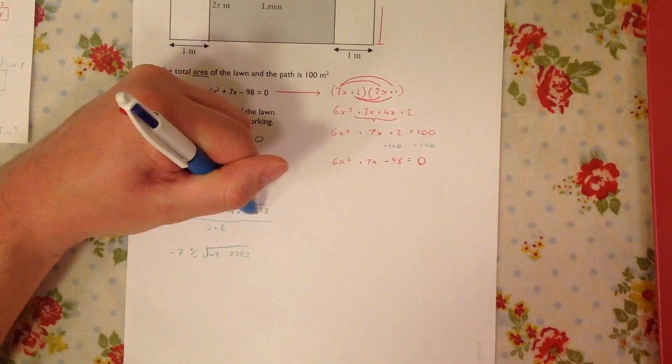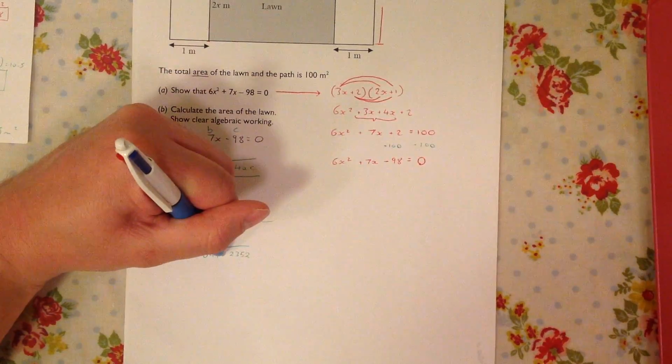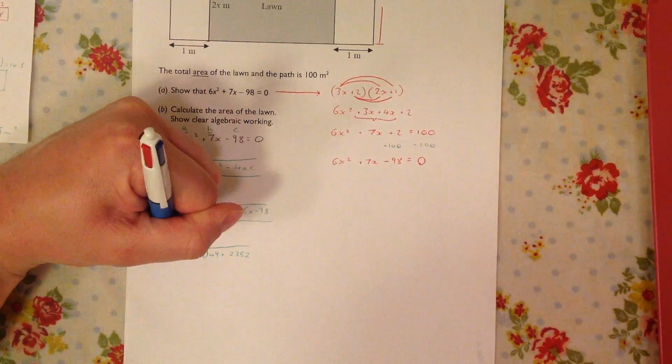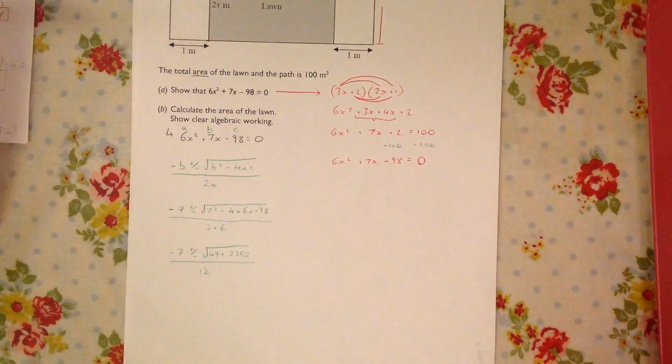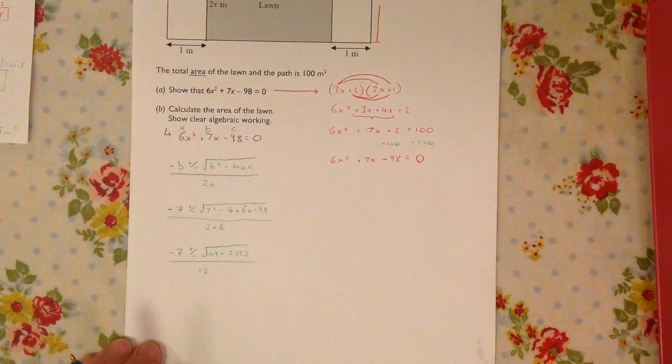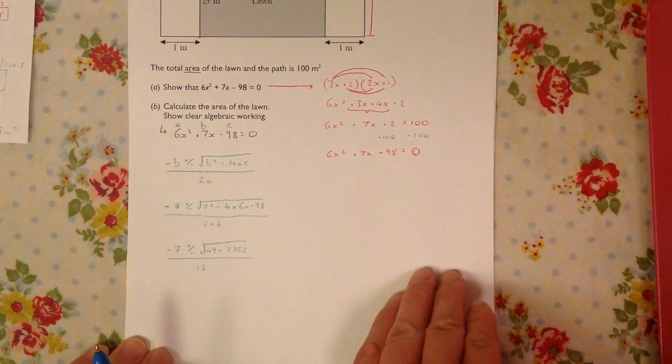And this was negative and this was negative, and 2 negatives make a positive. And all of that's divided by 2 lots of 6, which is 12. So it's looking much more simple now, and it looks like we're nearly there. So let's keep going with this.